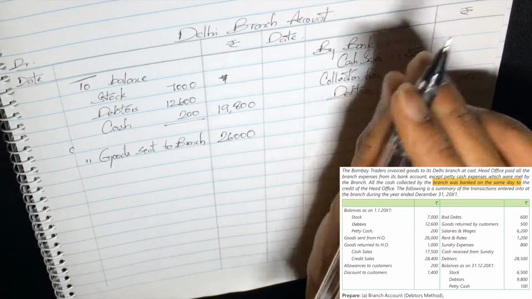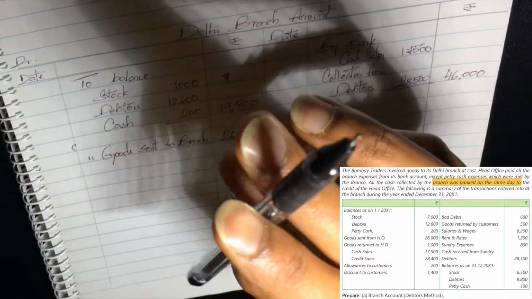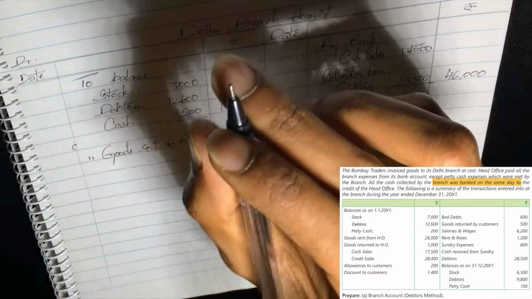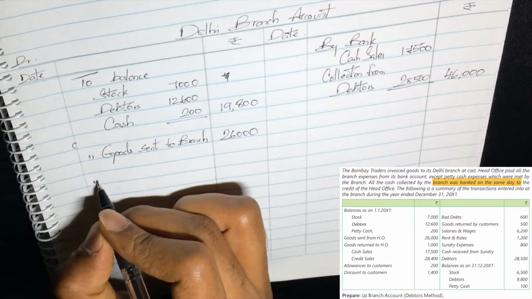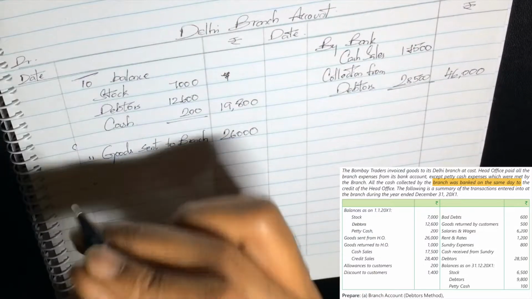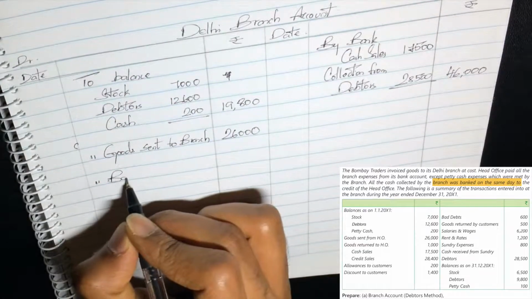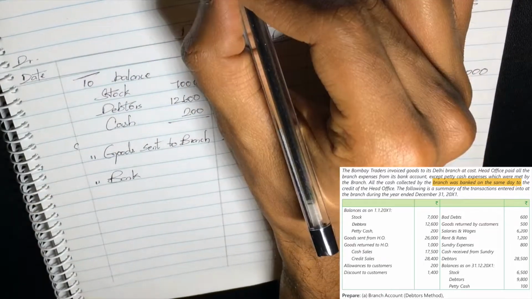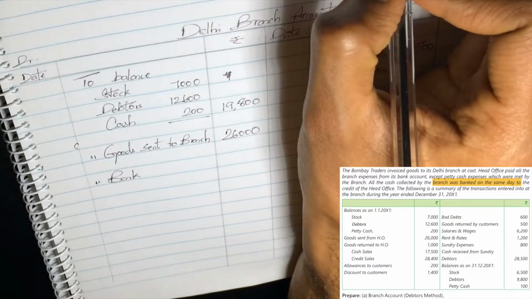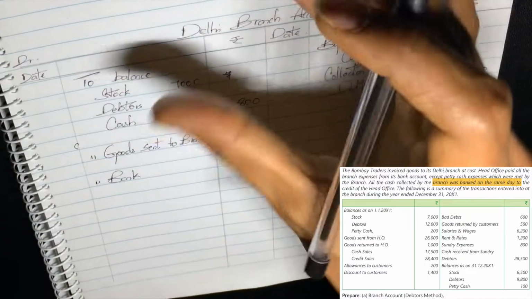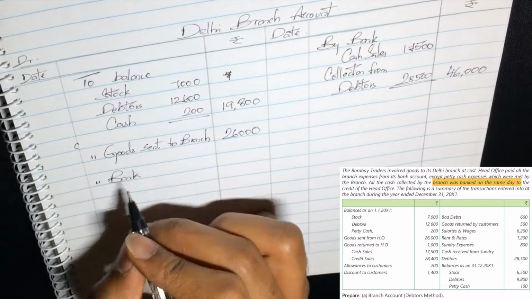Now next we have expenses. So branch expenses, salaries, rent and sundry expenses, all the three are the branch expenses. So naturally when the head office spends on behalf of the branch, the debt of the branch is increasing, right? So that's why we'll show it on the debit side. So that will be bank account. So the journal entry is branch account debit to bank account because the cash is going out from the head office and the debt of the branch is increasing.